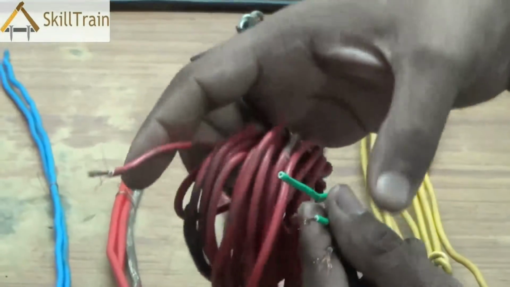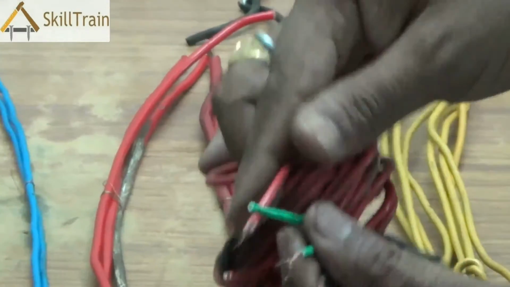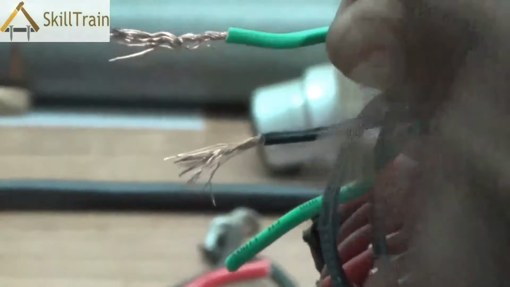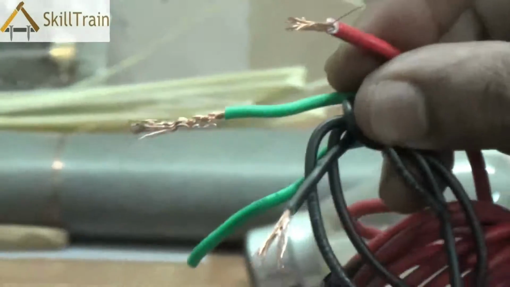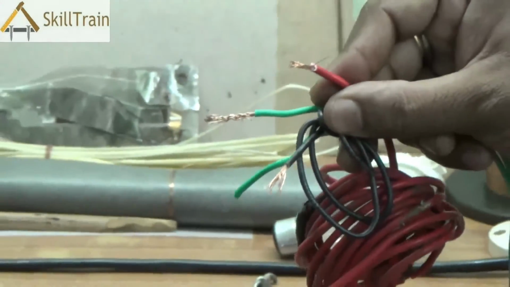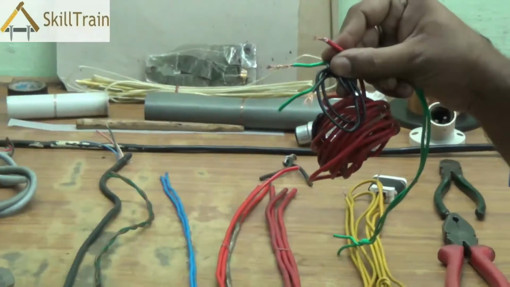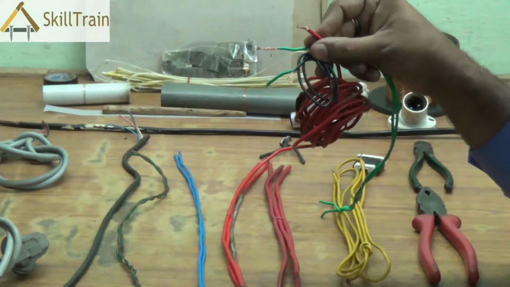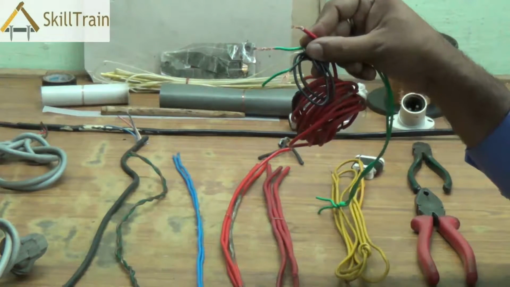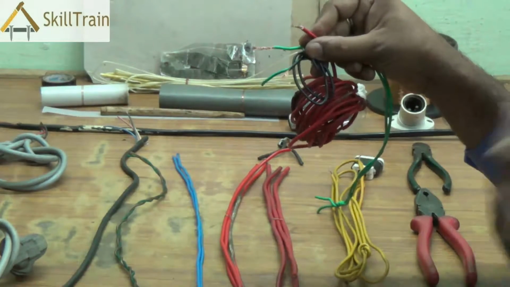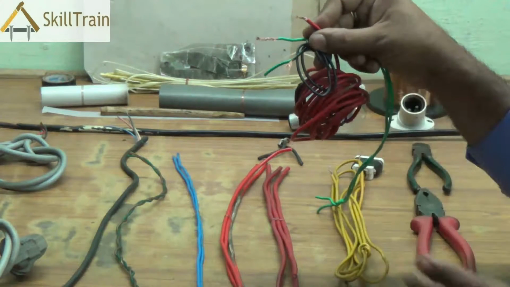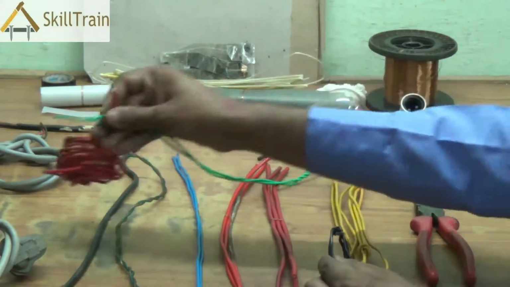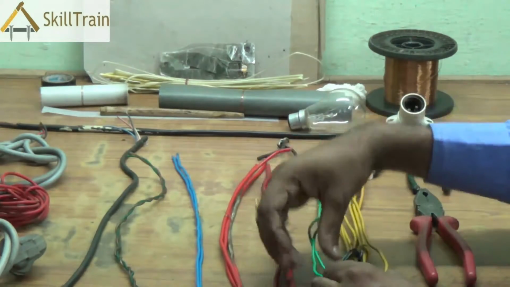So this wire is actually a 2 mm wire. The red color one is a 2 mm wire. It's even thicker than the 1.5 or 1 mm wire, and you can see the thickness very clearly. The thickness of the wire determines the capacity for a wire to take the load. For example, something like a geyser or voltage stabilizer will probably require a higher thickness wire. An AC might require a 4 mm wire, because the higher the thickness, the higher the ability for the wire to take on heat.